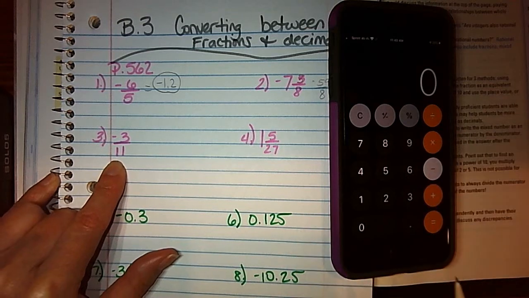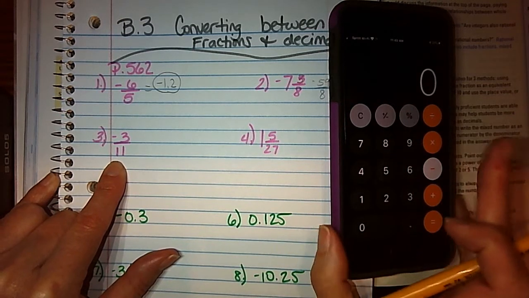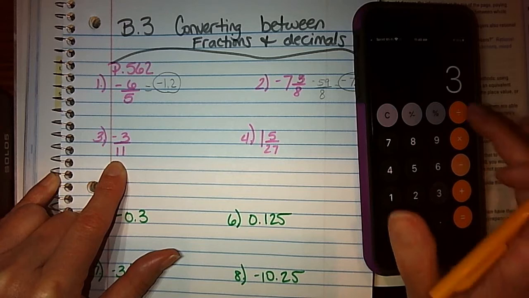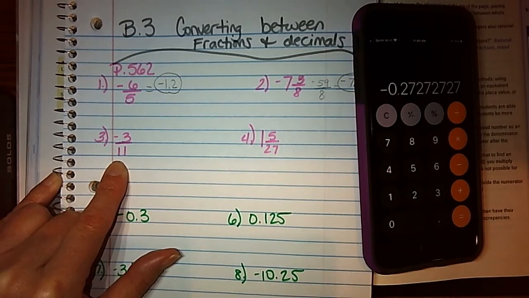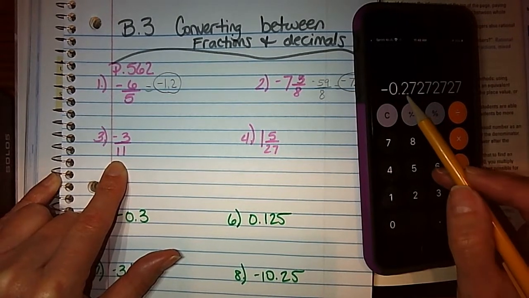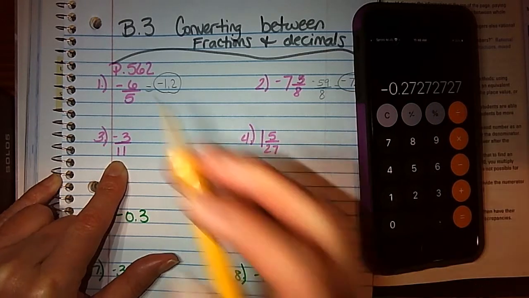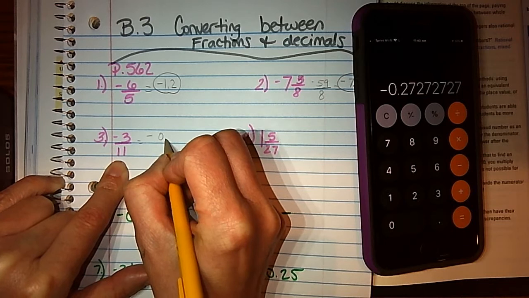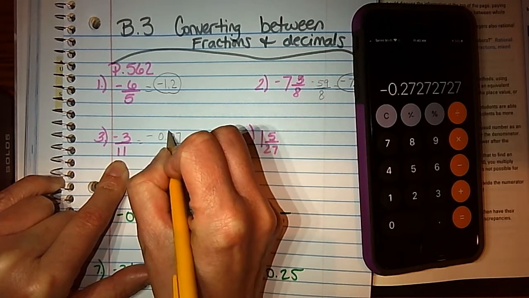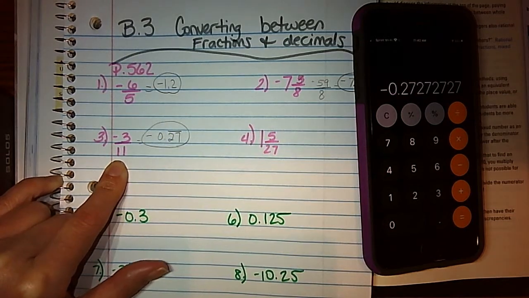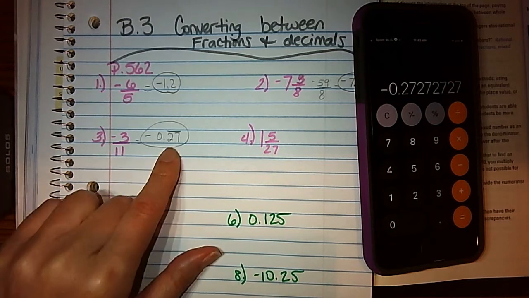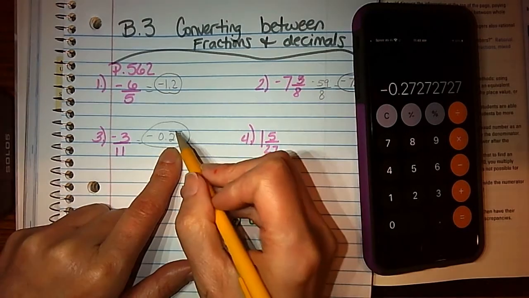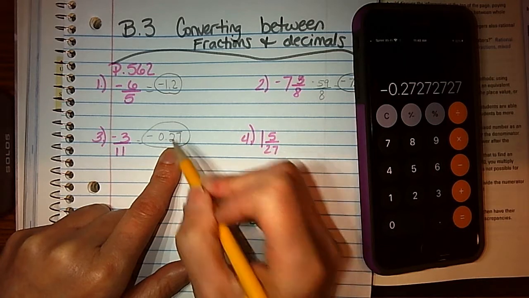Over here we have negative 3/11. So I'm going to take 3 divided by 11. That one's repeating. It's going to keep repeating the same pattern. So I'm just going to keep it a negative 0.27, and I'm going to put that bar over top to show that it's going to keep repeating those same two numbers. It has to go over both of them because both the 2 and the 7 keep repeating.